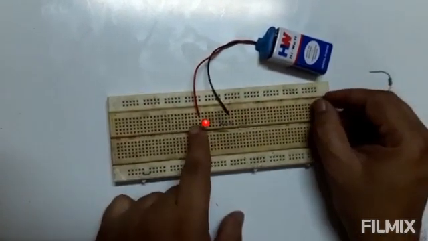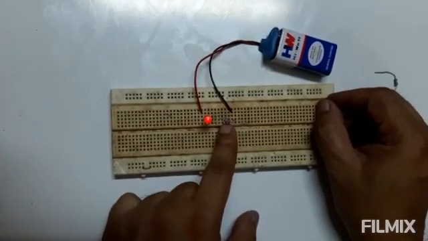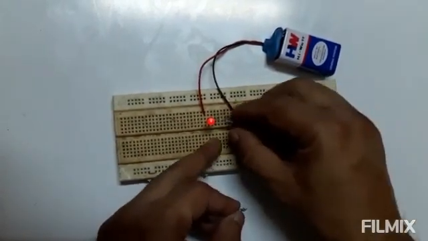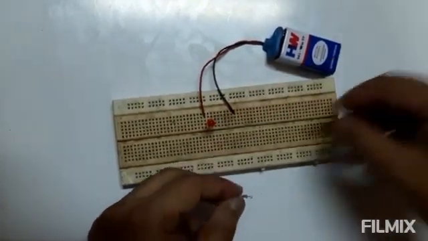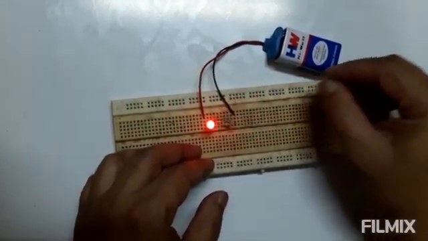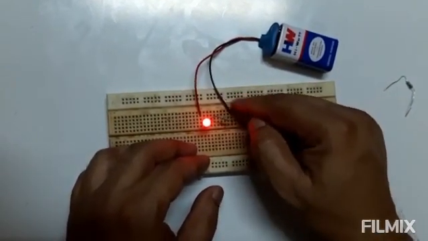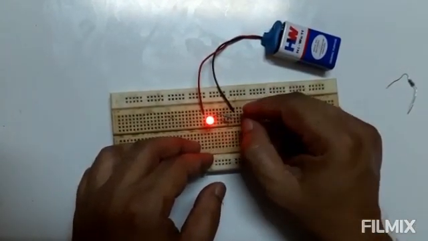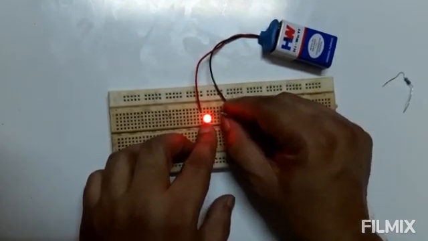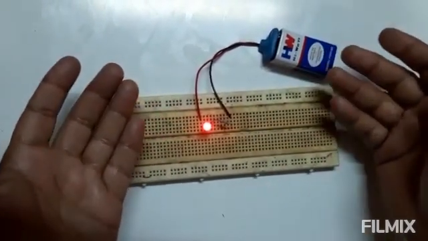You can see the LED glowing. Now this resistance is of high value. I'll take a lower value resistance and let's see what happens. You can see the LED glowing brighter because the resistance is less, so more current flows through this circuit. So you have a brighter LED glowing. So this is a very simple example of proving Ohm's law.